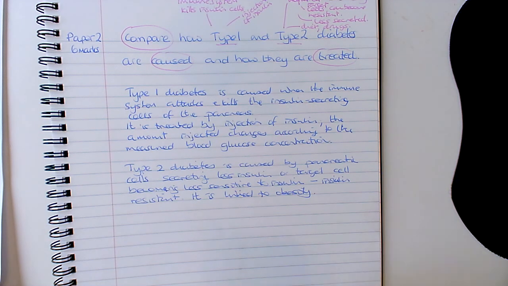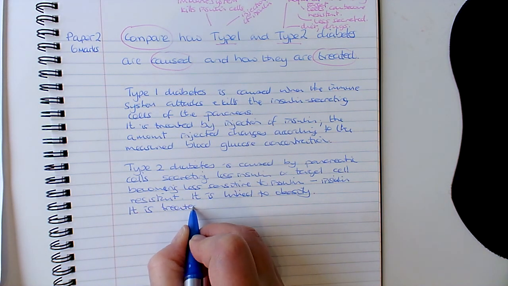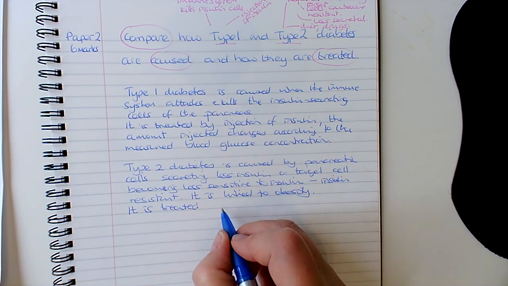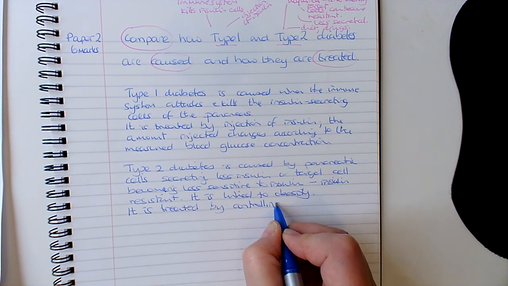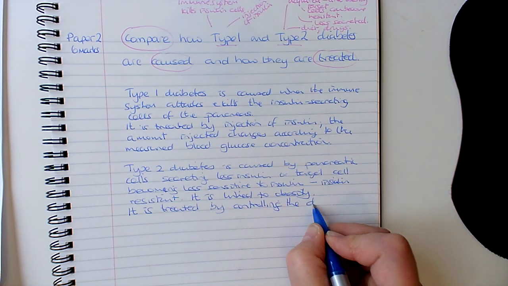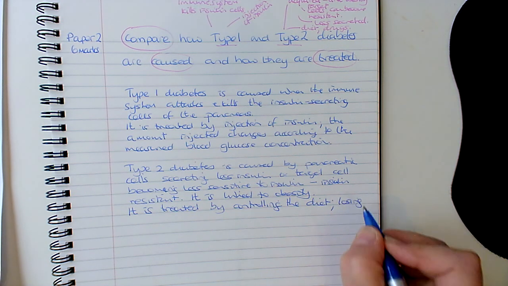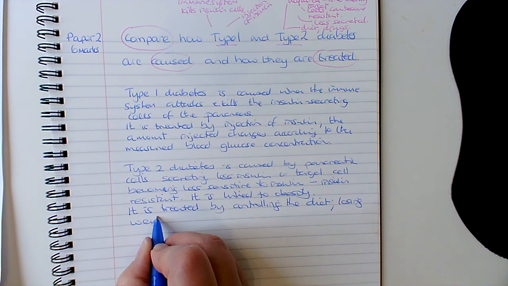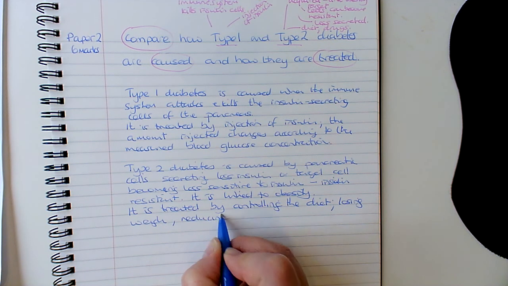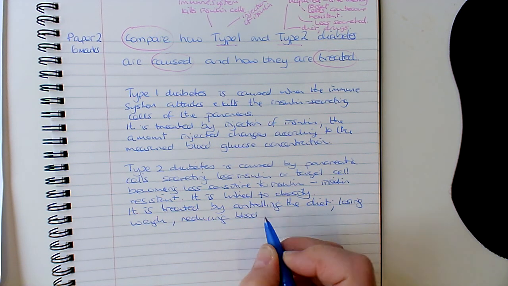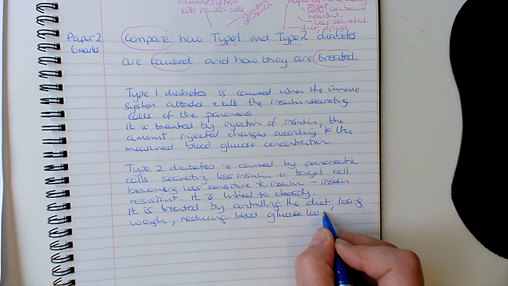Right, so how is it treated? It is treated by controlling the diet, losing weight, and reducing blood sugar level, blood glucose level. Trying to be precise.